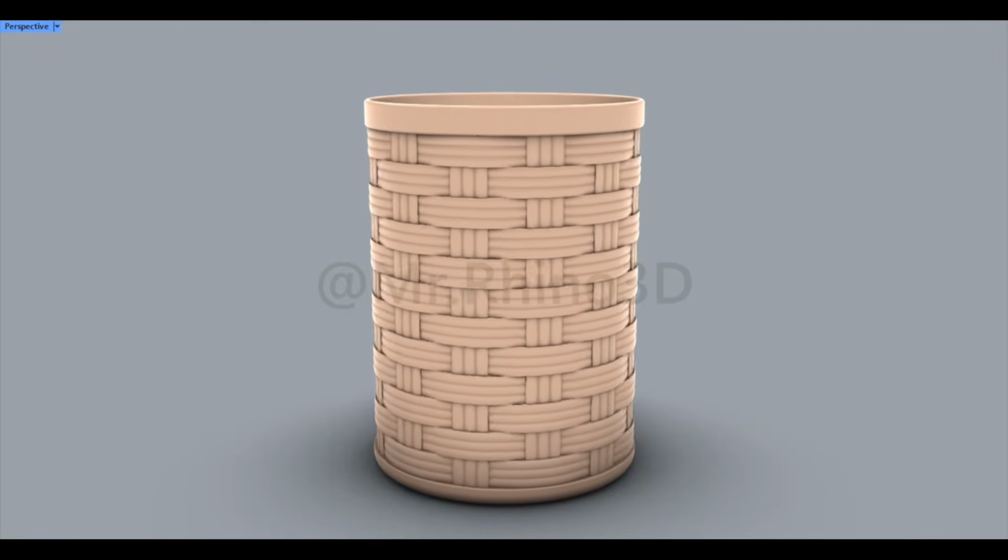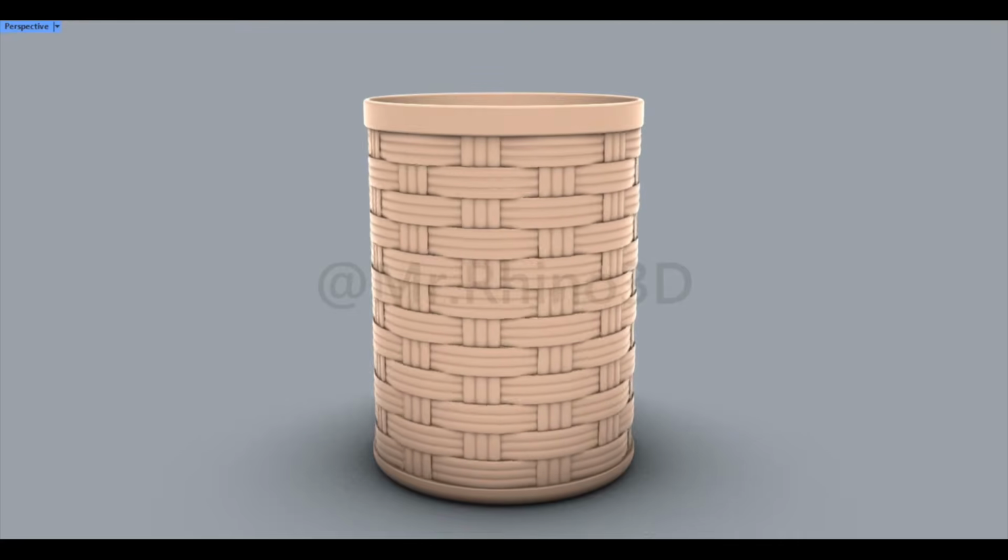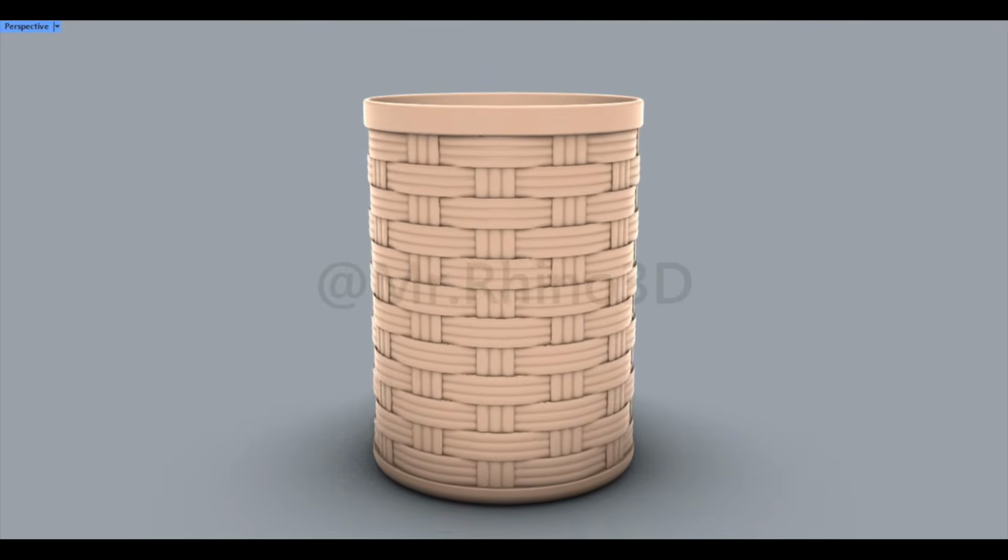Rhino 3D. Today I am going to model this object by your request. Be prepared and focus for this tutorial.